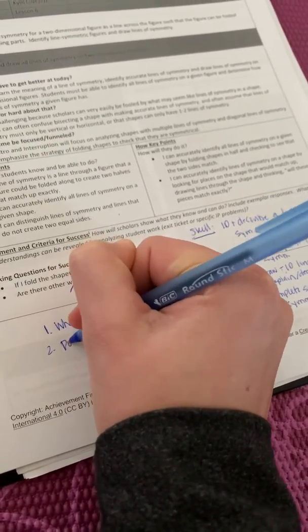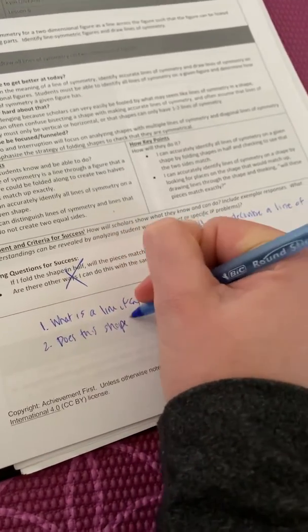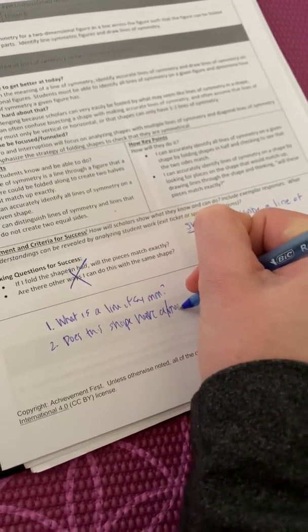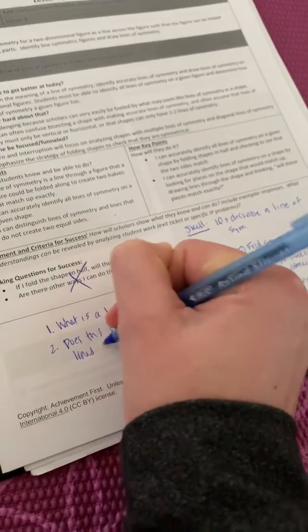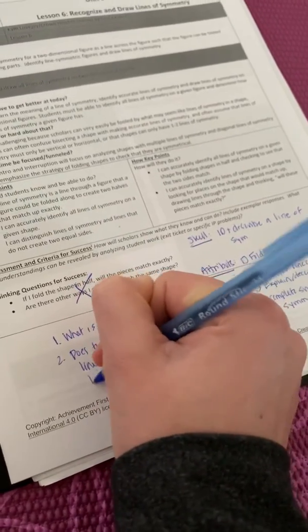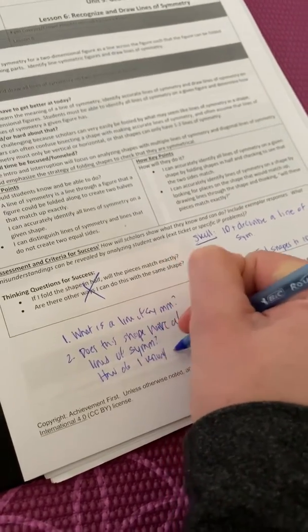Does this shape have one or many lines of symmetry? And how do I know? How do I know, or how can I prove it? I think that is also like the thing.